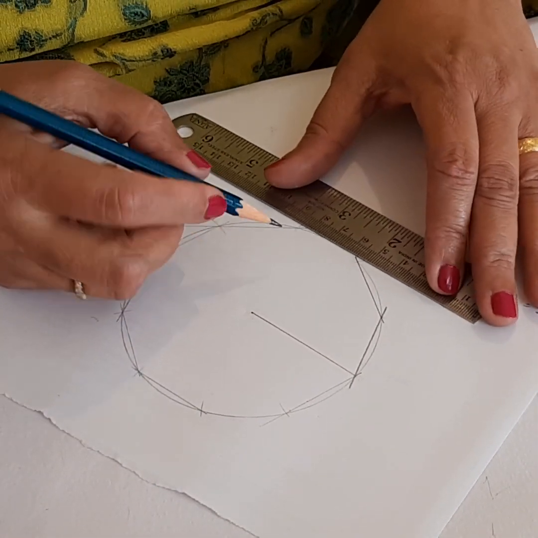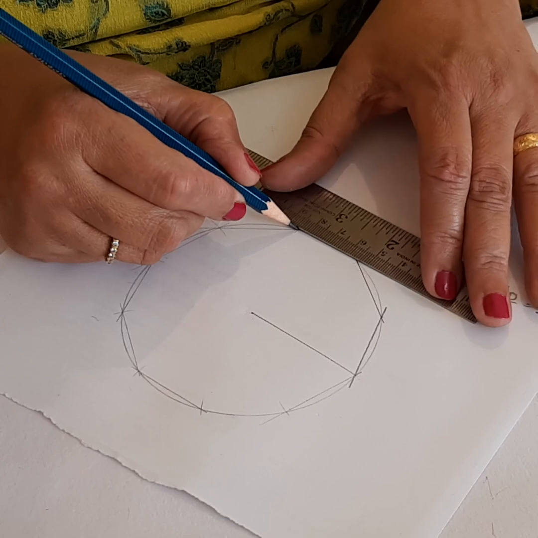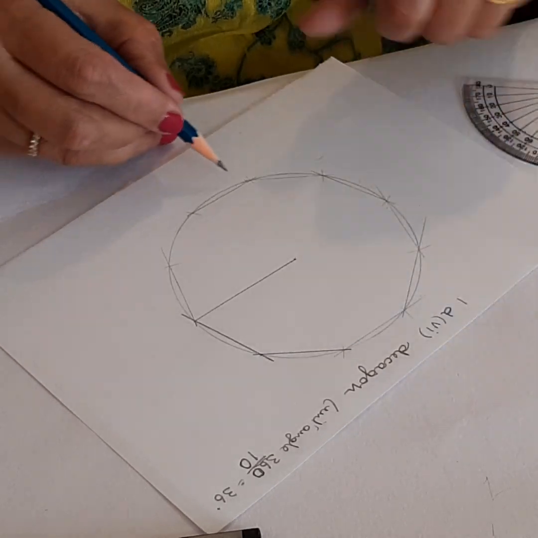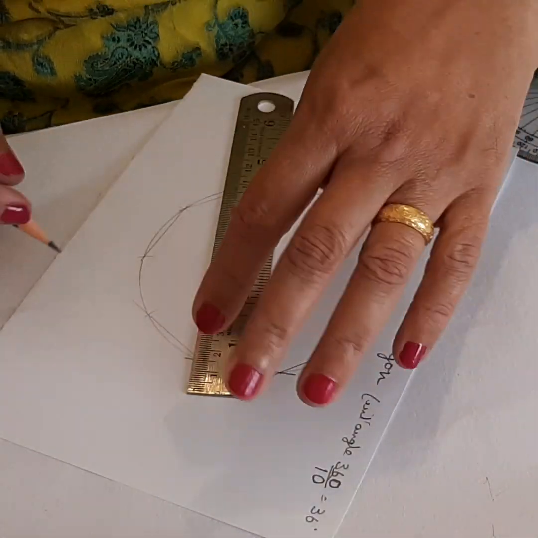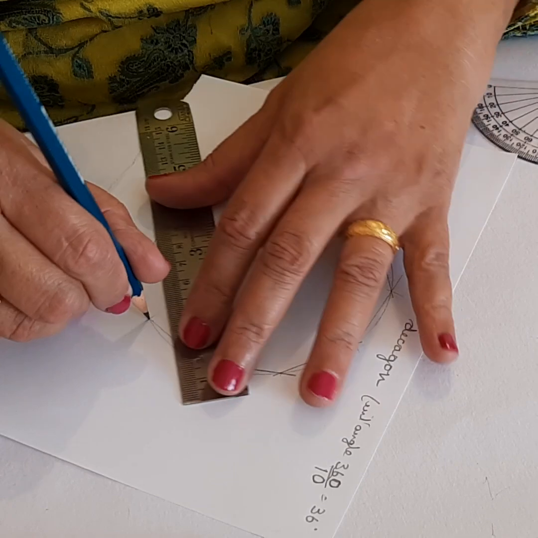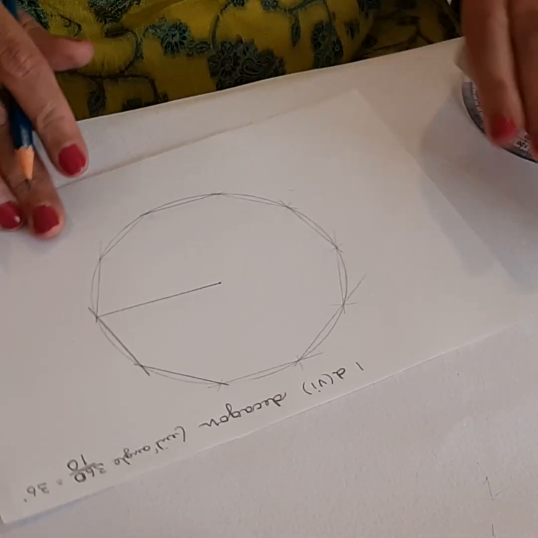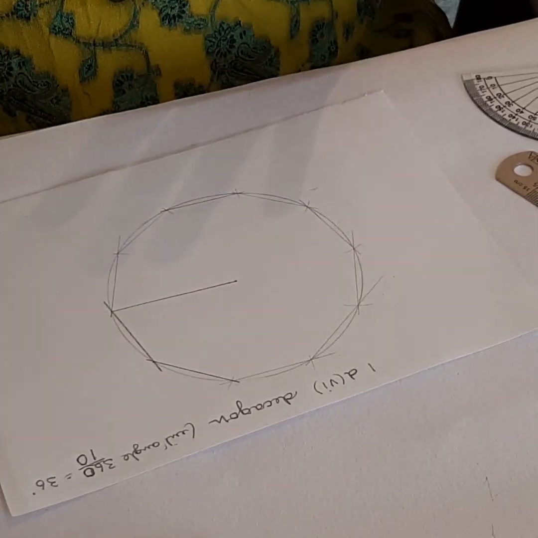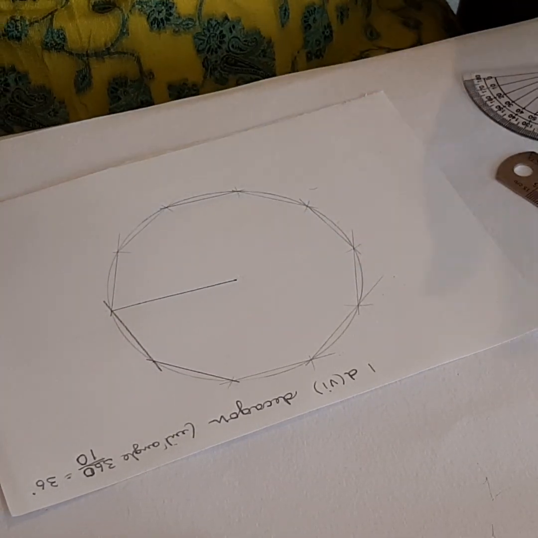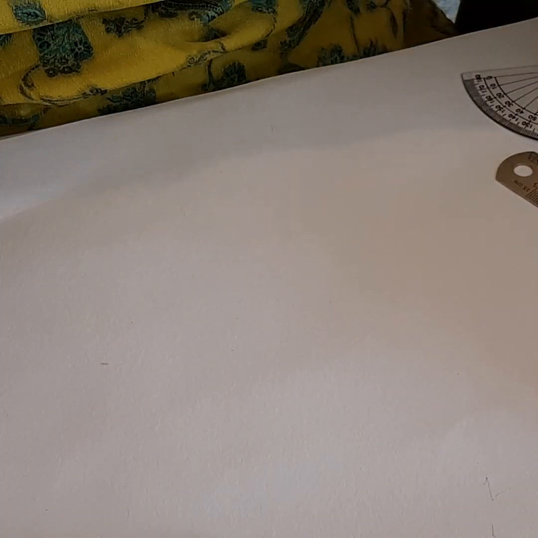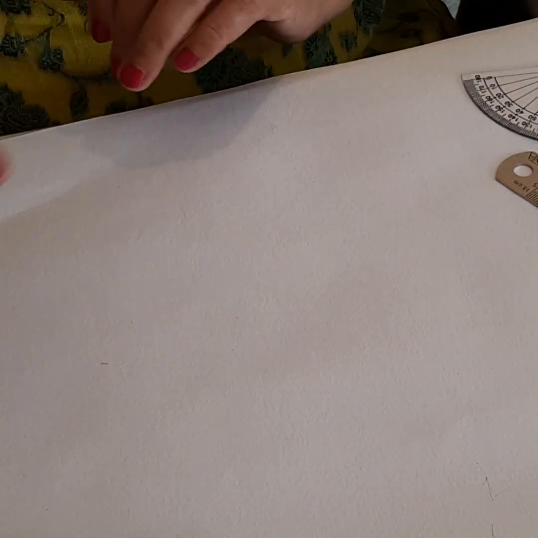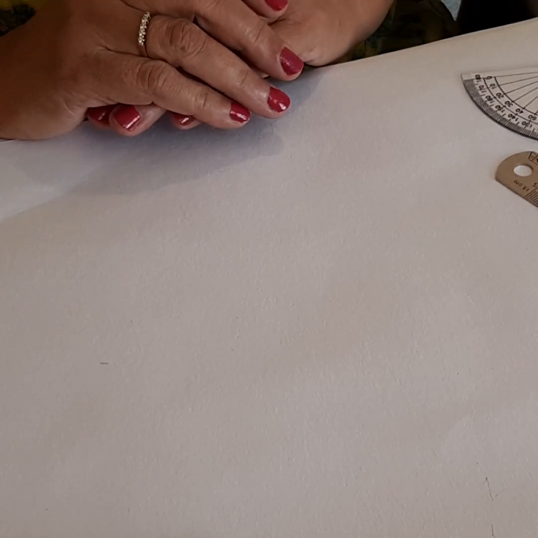And there you are, you get your 10-sided figure, decagon. Okay, so cut off all these parts. Chop, and you get your 10-sided figure and stick it neatly right in the center of the card. So that's your polygons. You've covered all, starting from the pentagon all the way till the decagon. Okay, all these will go in your one envelope.